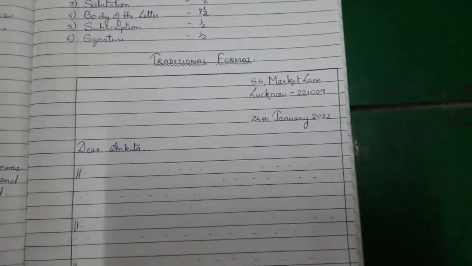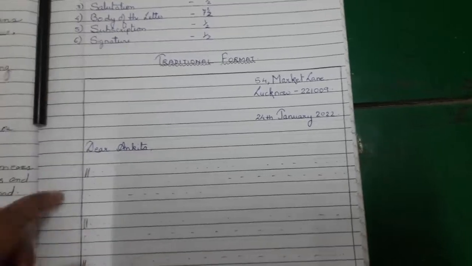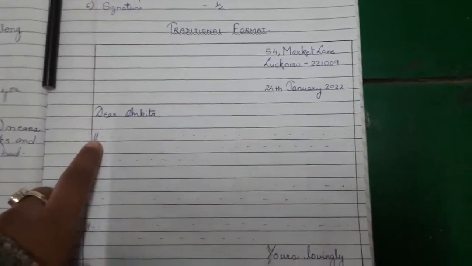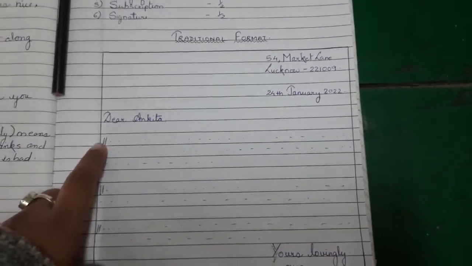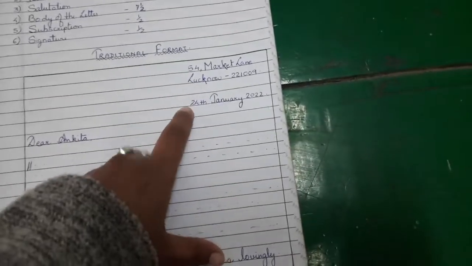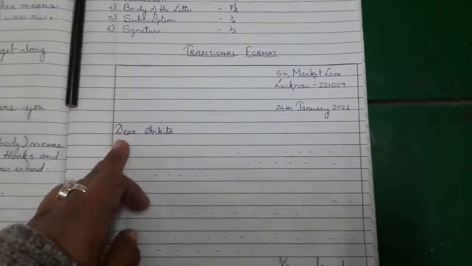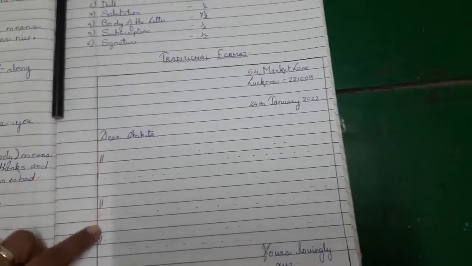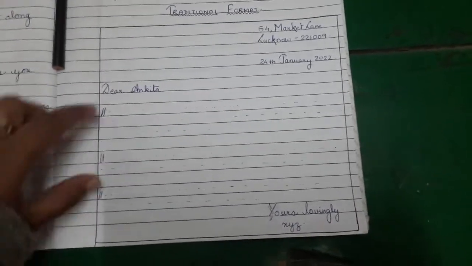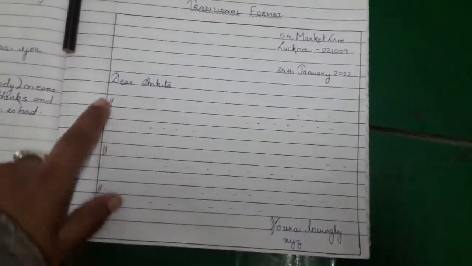So after salutation you are going to begin with the body of the letter. You can see I am beginning my body from the left hand side. Your sender's address and date has come on the right hand side, and when you begin your letter, the salutation part will come on the left hand side. And the body also begins from the left hand side. Here I have marked the 3 paragraphs. Generally our letter consists of 3 paragraphs only, not more than that. So I have just marked it in this way.